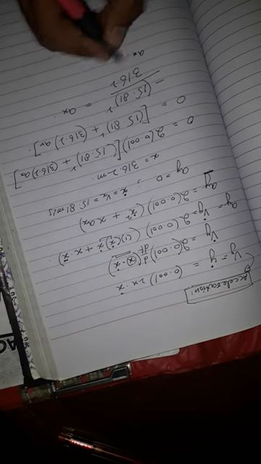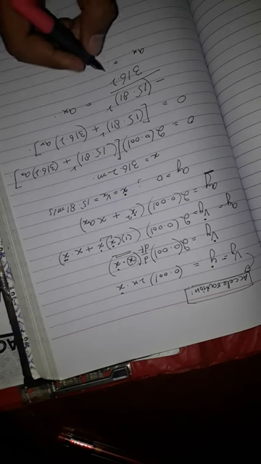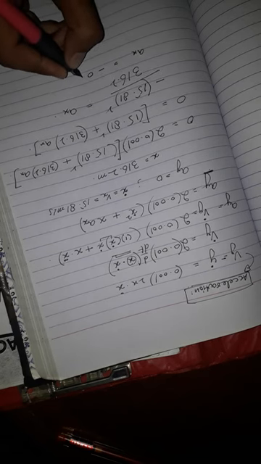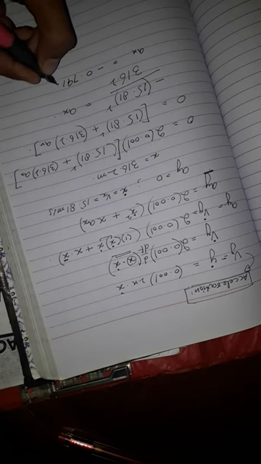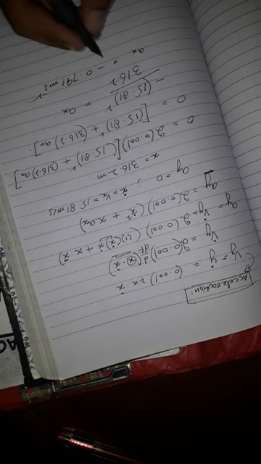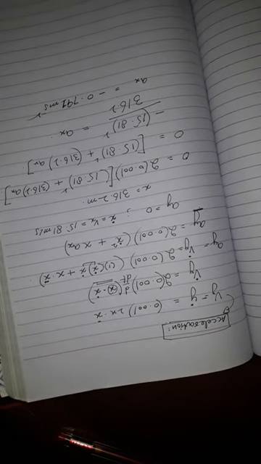So that is what, by solving this, we will get that the acceleration in the x direction is minus 0.791 meter per second square. The negative sign shows that this is a retardation. Retardation means negative acceleration.